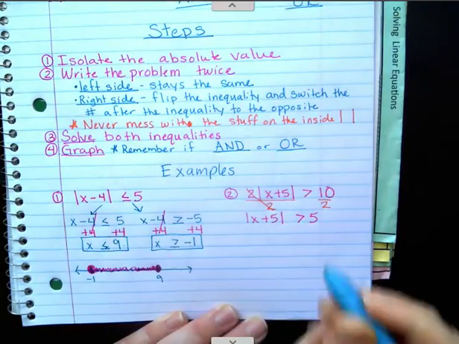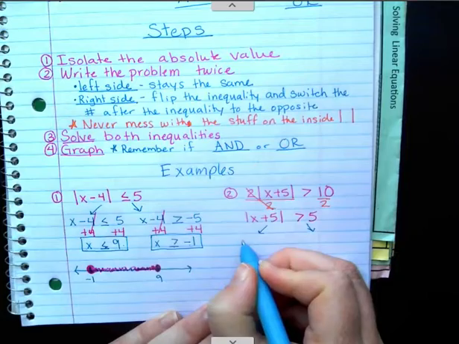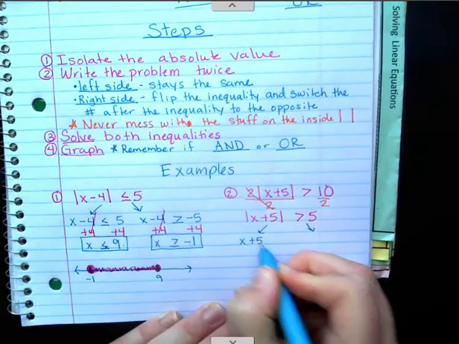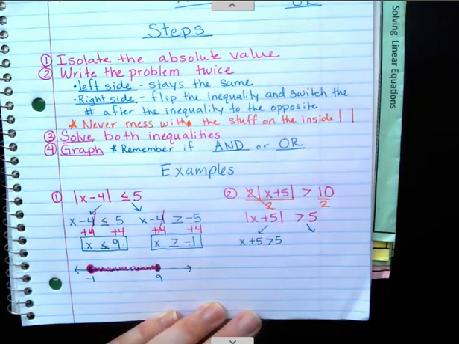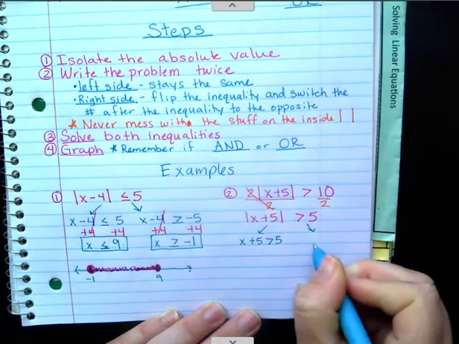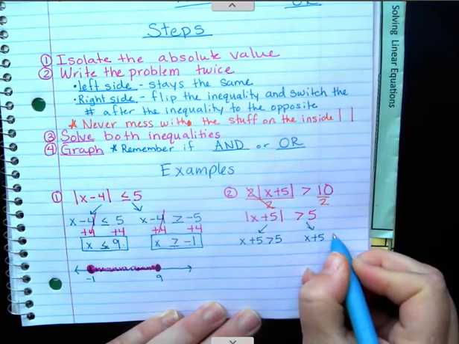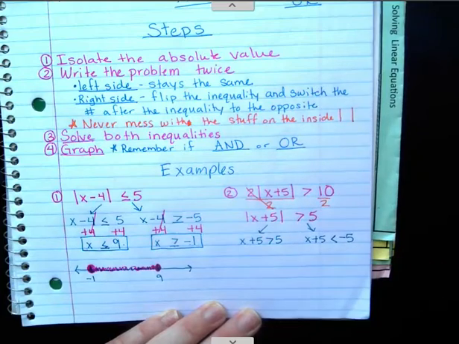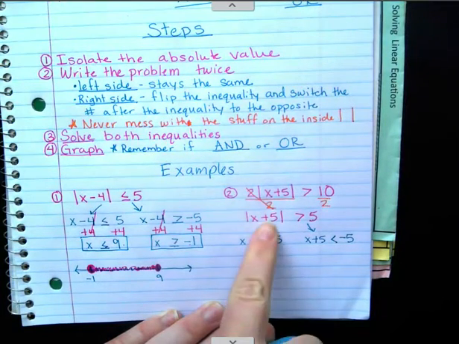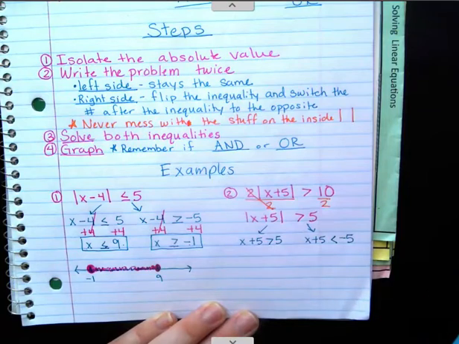So remember on step 2, I'm going to separate it into its 2 problems. On the left-hand side, I write it exactly as I see it. By the way, you can drop the absolute value symbols when you rewrite it. And then on the right-hand side, when I rewrite it, remember that you flip your inequality symbol and you change the number to its opposite, so it becomes a negative 5. Remember, never mess with the stuff on the inside of the absolute value.